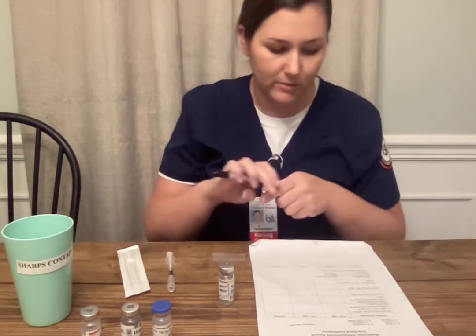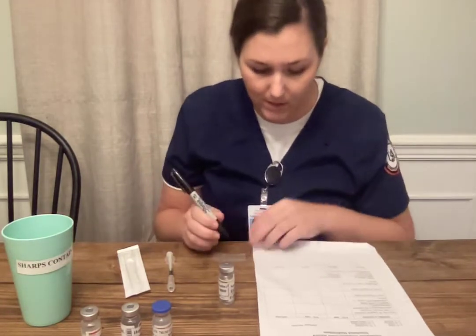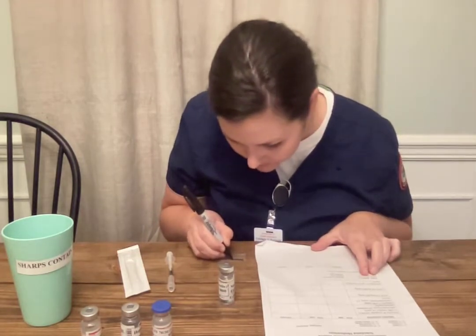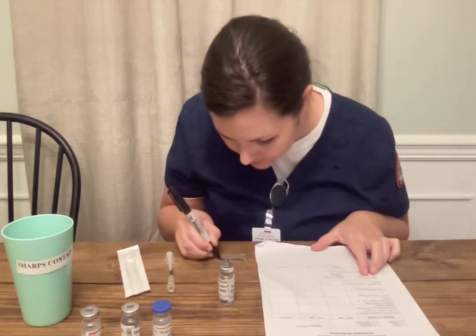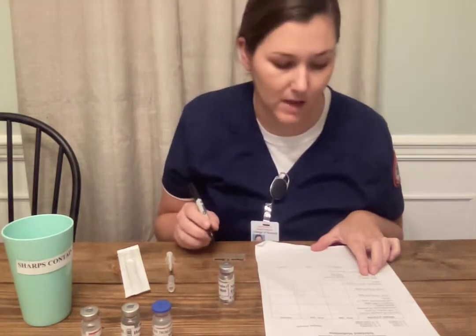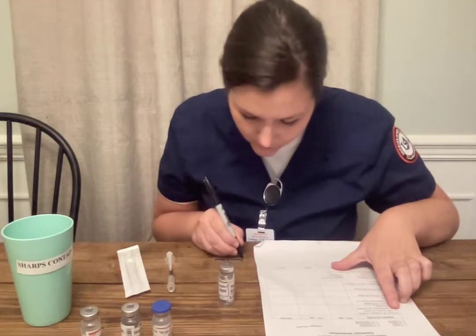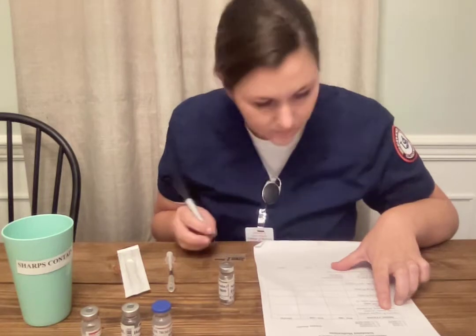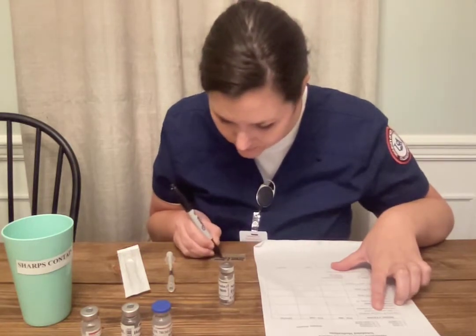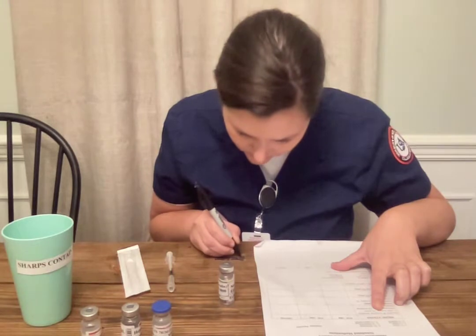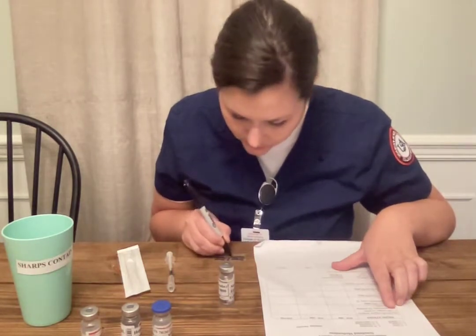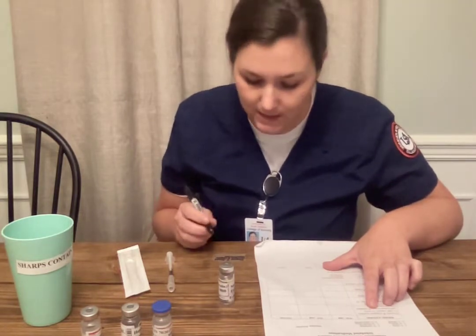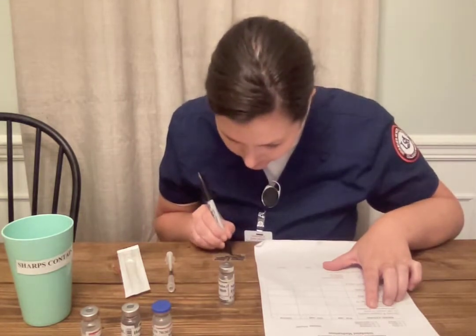Okay, so now I'm going to write my patient's name, Jaguar J. Jones. I'm going to write the name of the prescription. So Novolin R, regular insulin, U100. And I'm going to write the dose, which is 10 units.